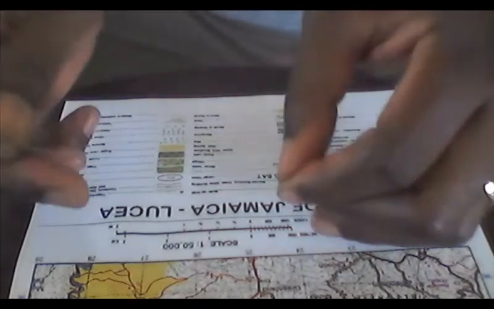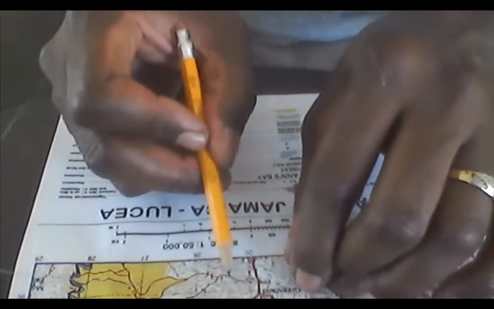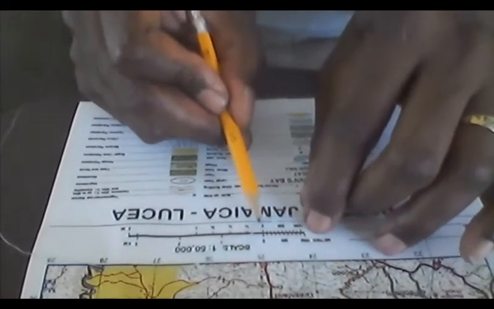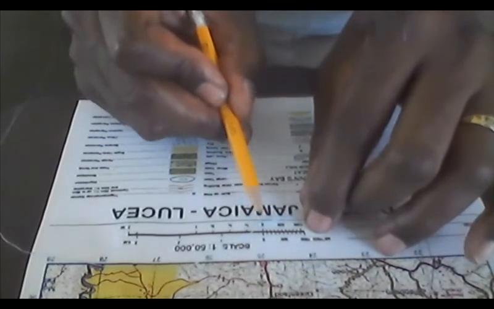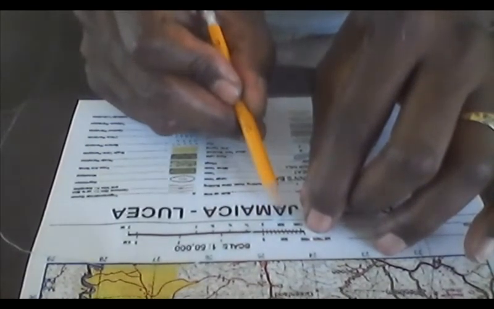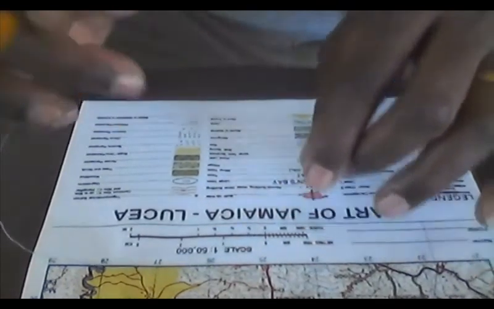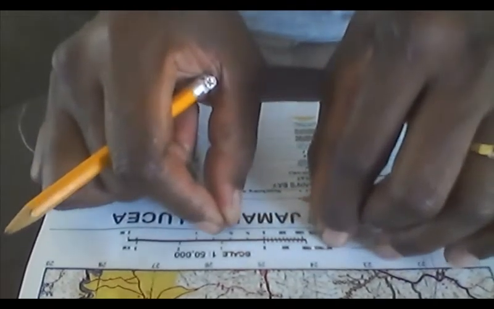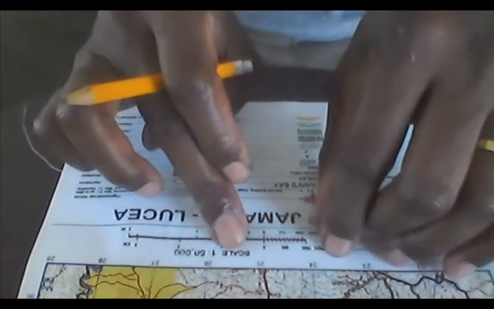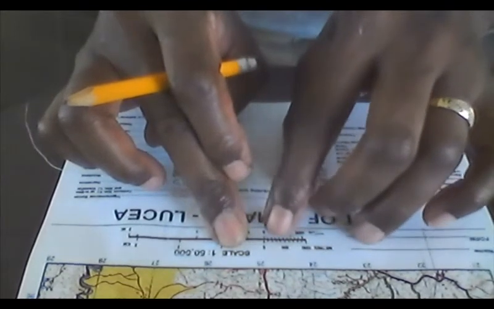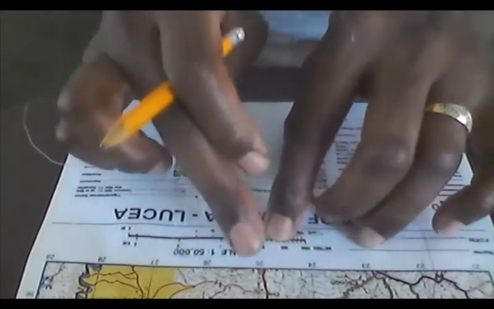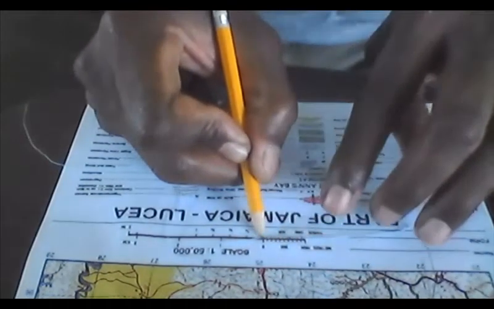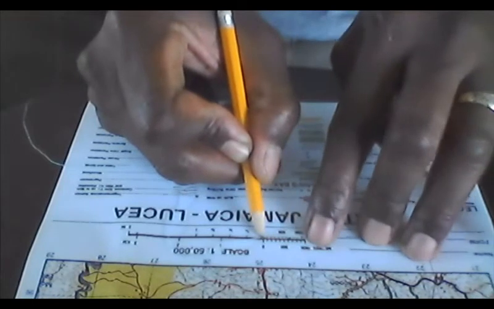Now, where we ended the measurement on the road was right here, and the marking of the 3 kilometers on the string was right here. So we're going to move our last marking on the string all the way to the 0, like this, because we now have to account for the meters.